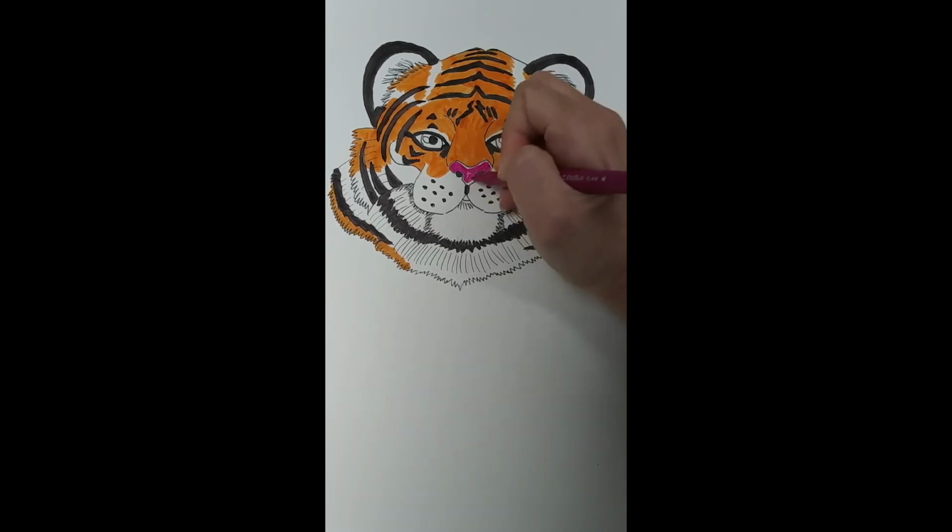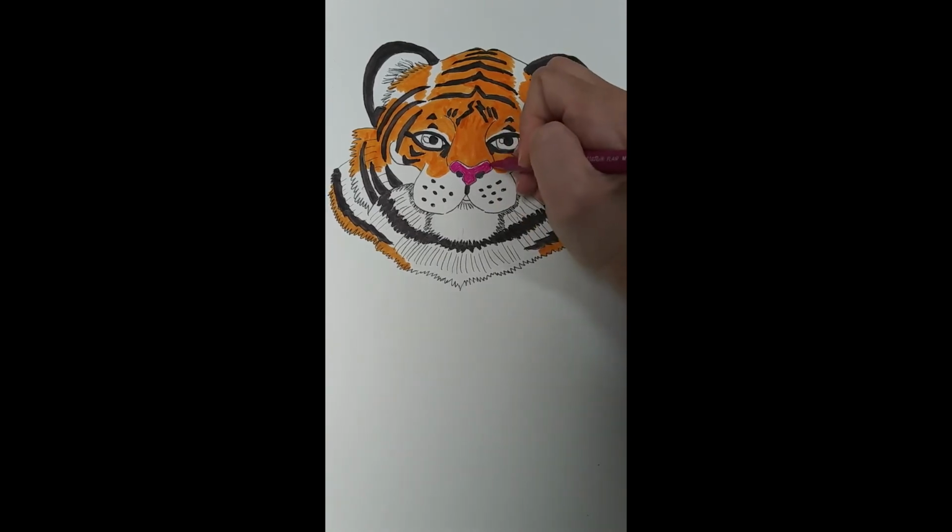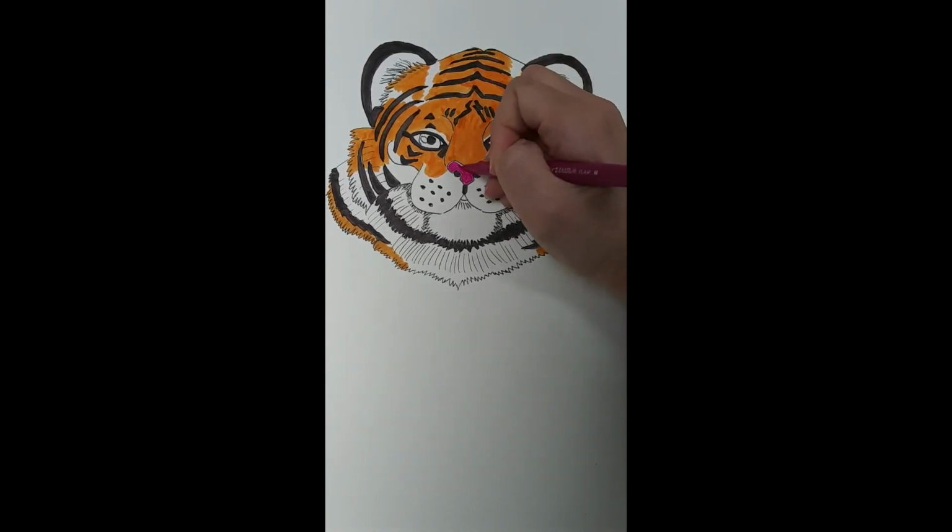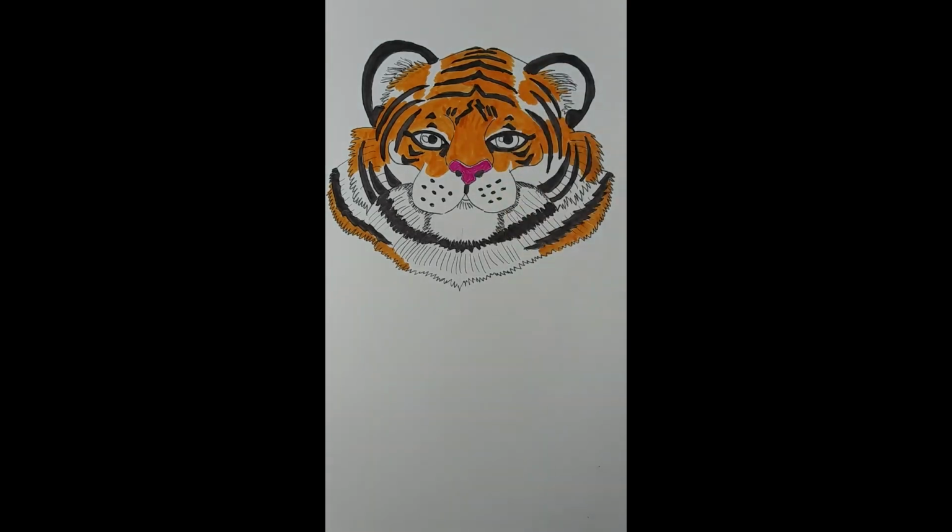I'm not going to color the whole thing because I want his nose to have a little bit of a shine to it. It's nice and wet, just like a real cat's nose. So I'm going to leave that little bit up there white.